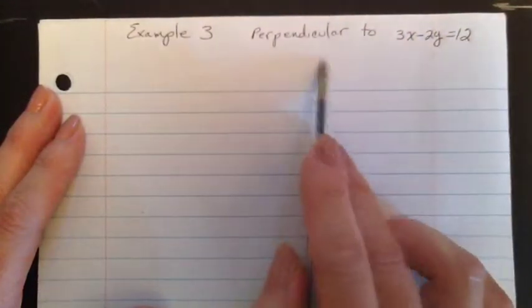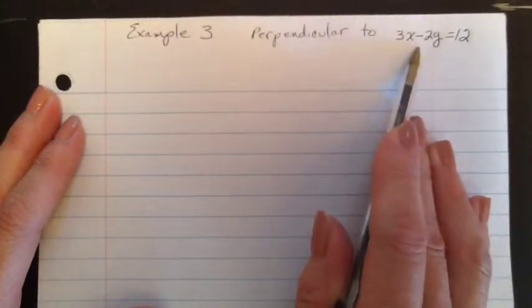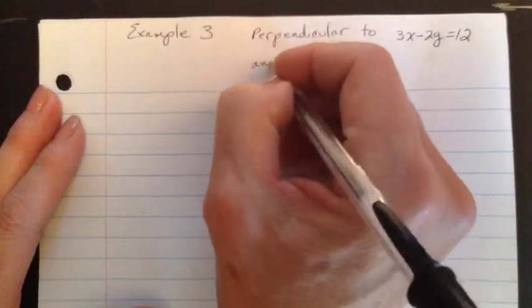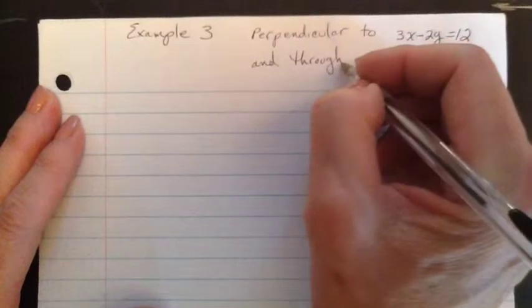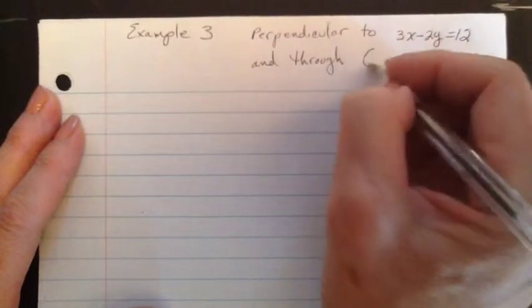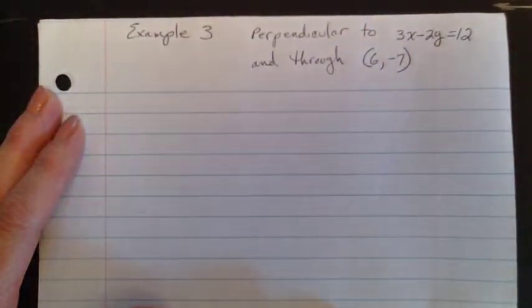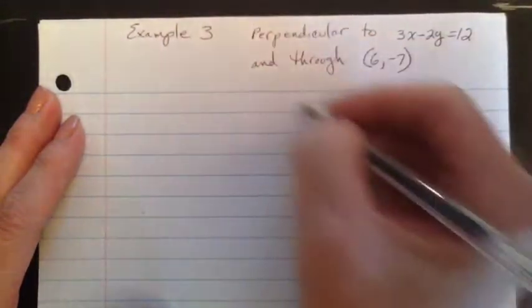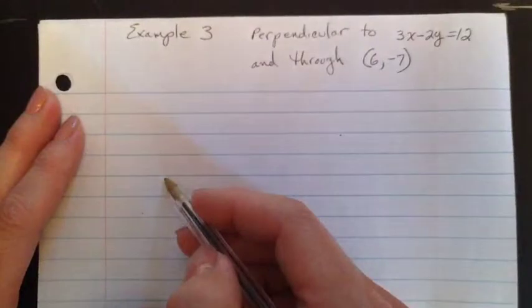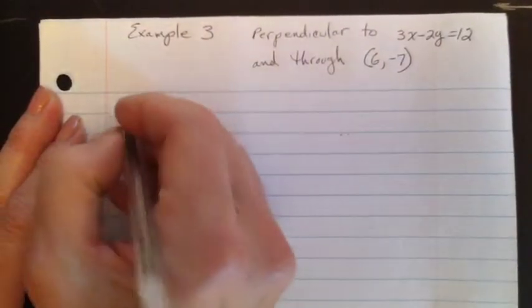So we want an equation of a line perpendicular to this line and through the point 6, negative 7. Okay? So in other words, somewhere in space there's a line and then there's a point. And I want the equation of the line perpendicular to that line and through that point. Okay. So, what's our first step?